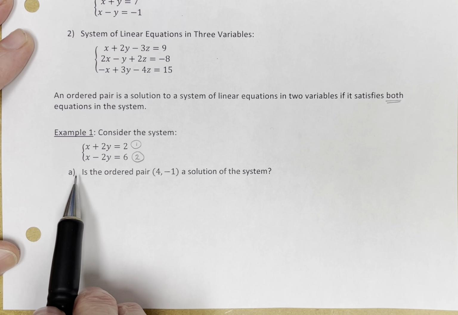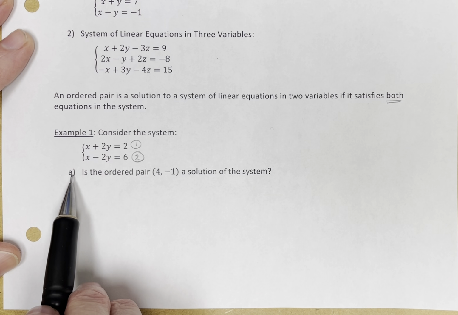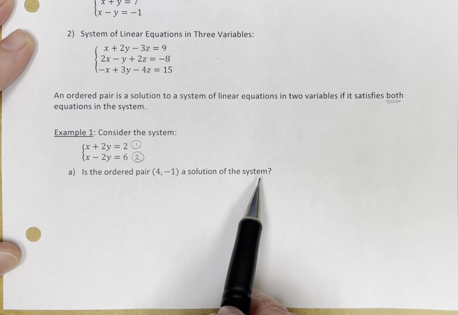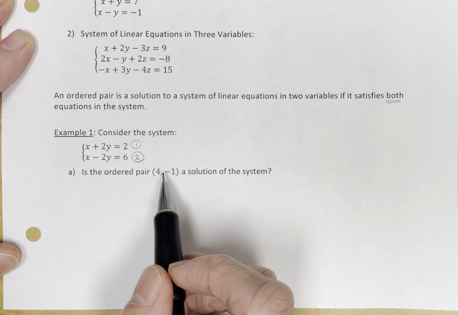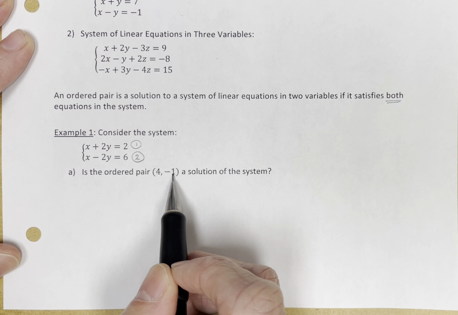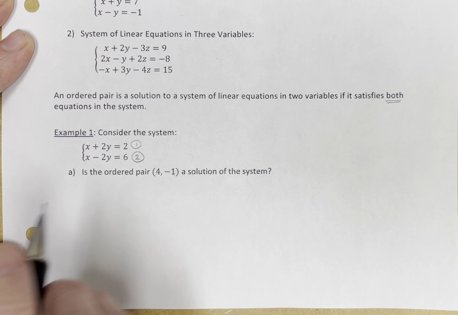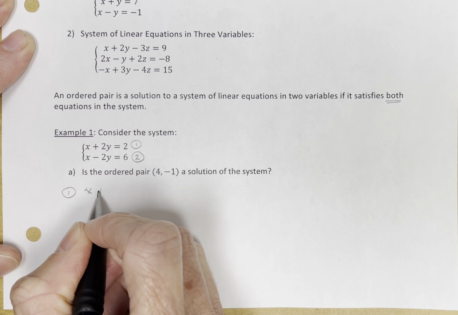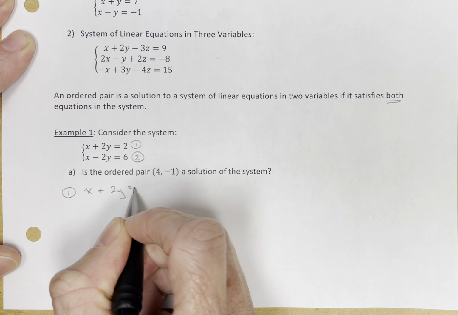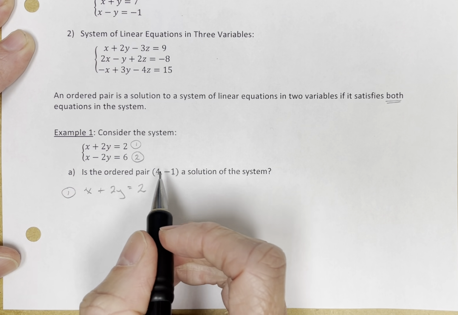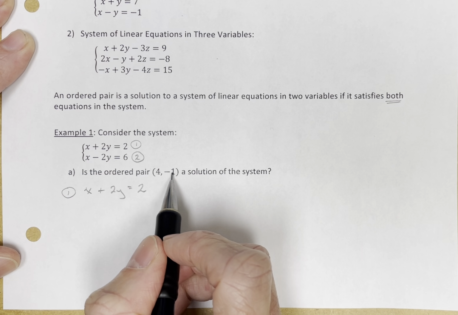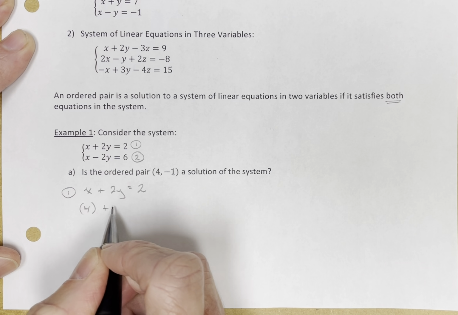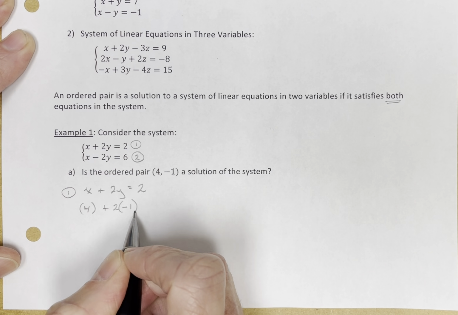And for letter A, we're going to use this system twice. Letter A, the question is, is the ordered pair 4, -1 a solution of the system? In other words, when x equals 4 and y equals -1, is that a solution to the system? Well, let's take a look at equation number 1, which is x plus 2y is equal to 2. Okay, and let's substitute. The ordered pair 4, -1, x is 4, y is -1. Let's put 4 in for x. Let's put -1 in for y.